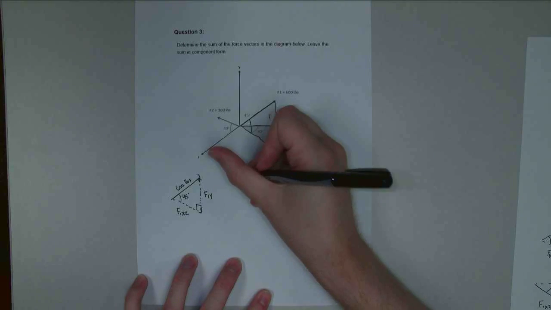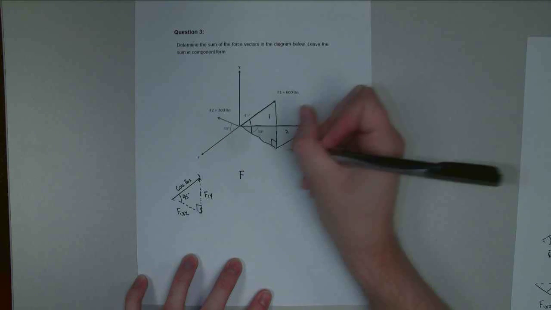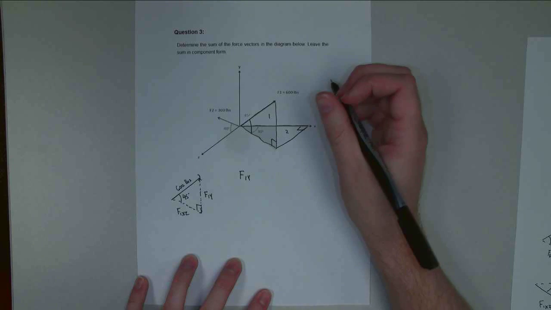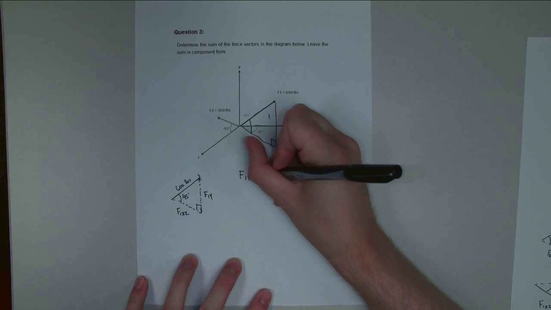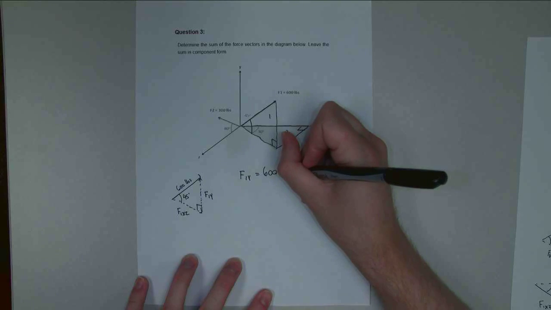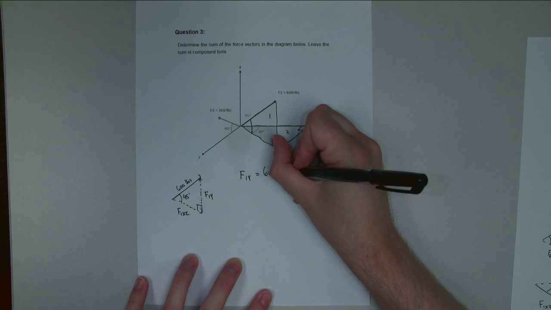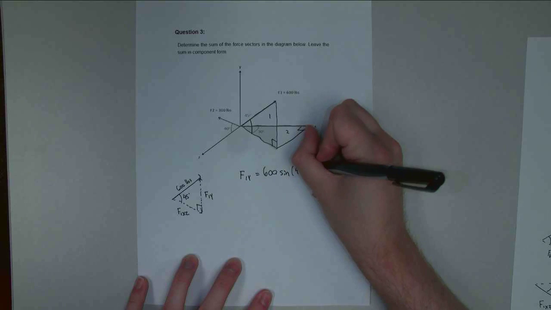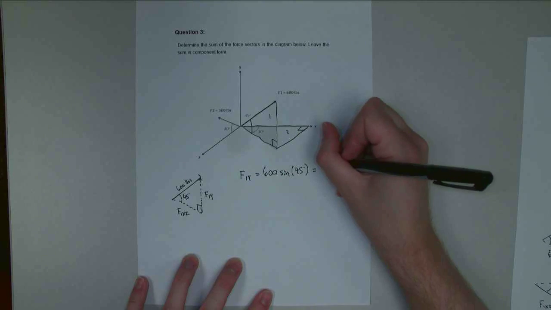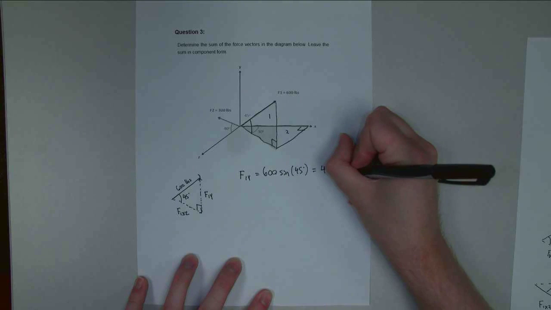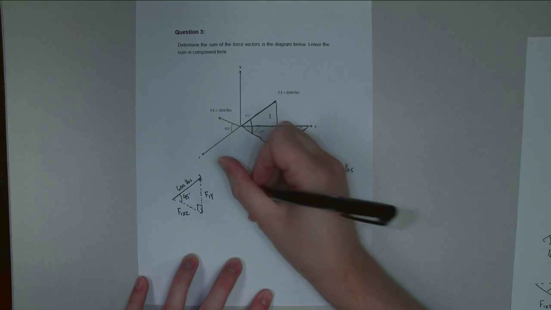Alright, so F1y, and look at that one first, is the opposite side of my right triangle. So this is going to be equal to the hypotenuse, 600, times the sine of 45 degrees, since it's the opposite side again. And that is 424.3 pounds.